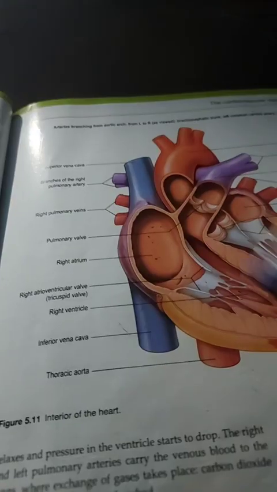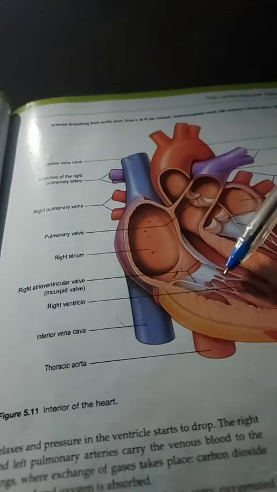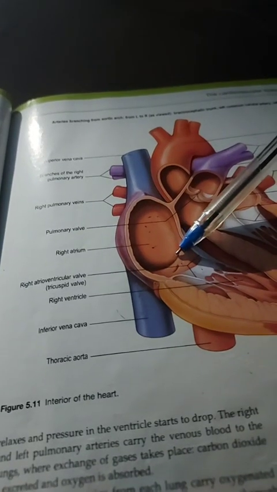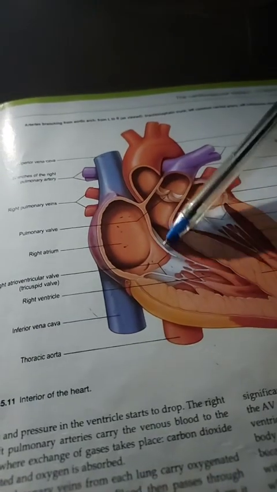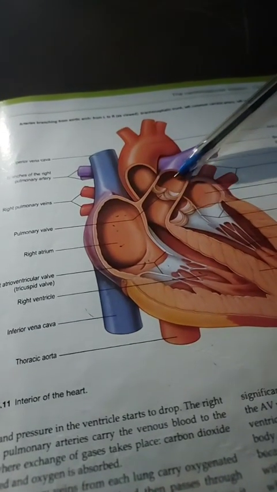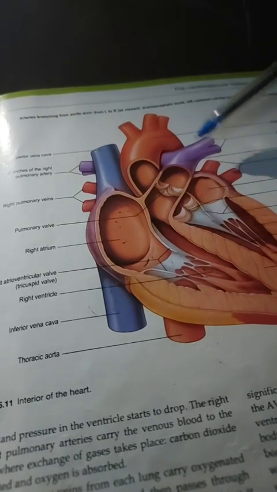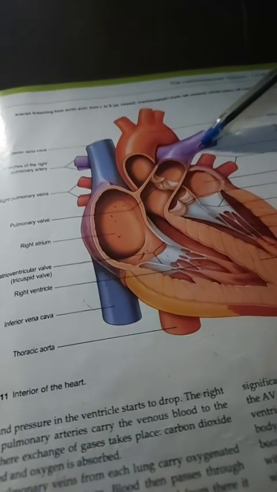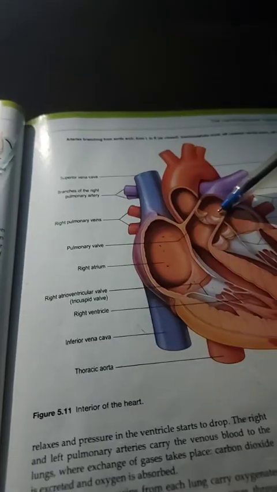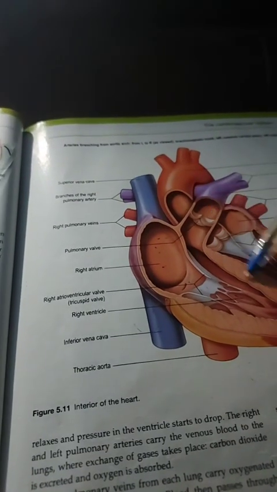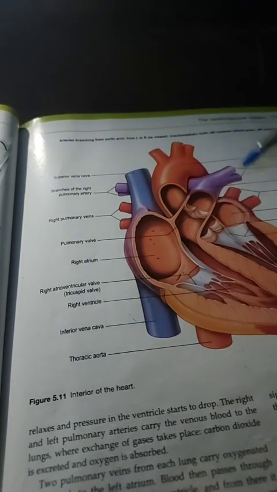When the ventricle contracts, this valve is going to shut, and the ventricle is now going to pump the blood into the pulmonary artery, which is the only artery that carries deoxygenated blood. The blood passes through the pulmonary valve into the pulmonary artery and into the lungs.